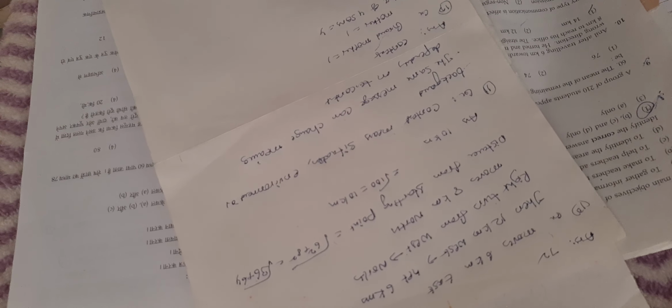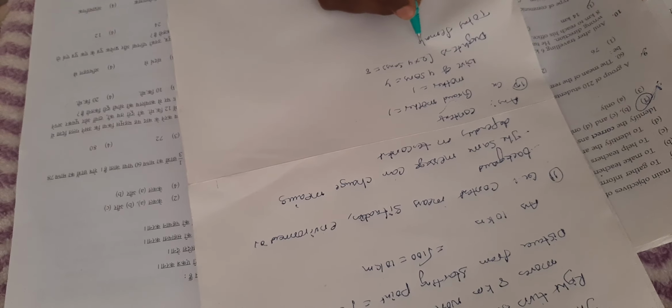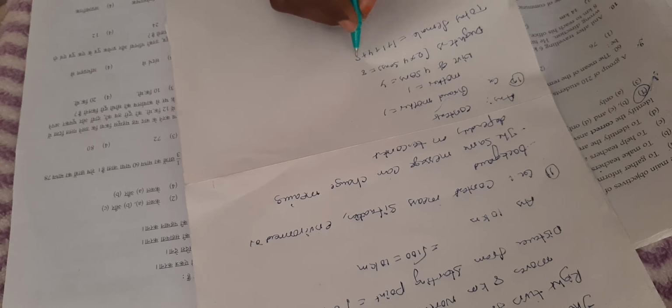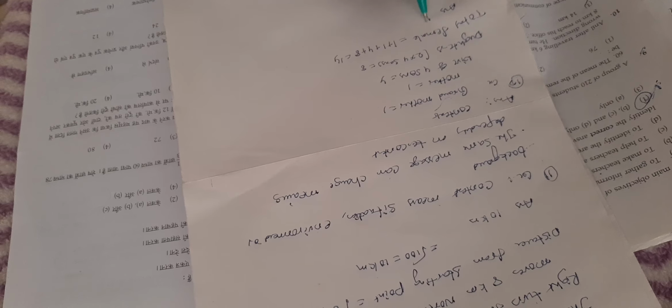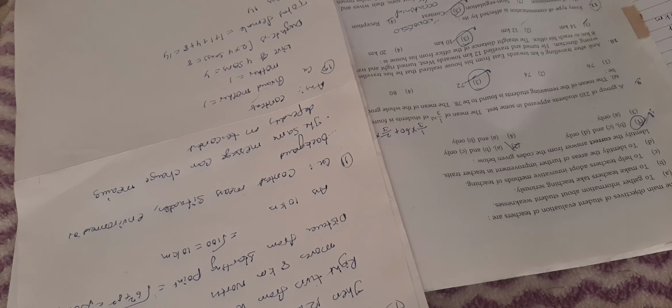Daughters, 2 into 4 sons, is 8. Total females is 1 plus 1 plus 4 plus 8, which is 14. Correct answer is 14. Here the correct option is 14, marked with the blue pen.